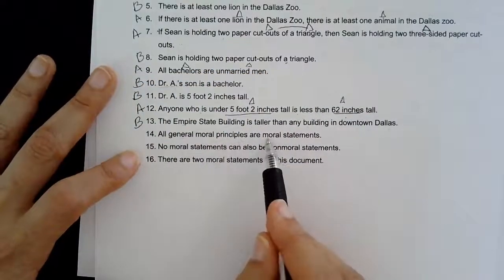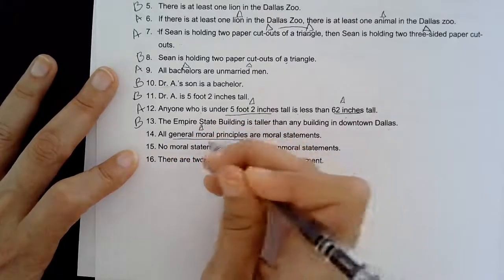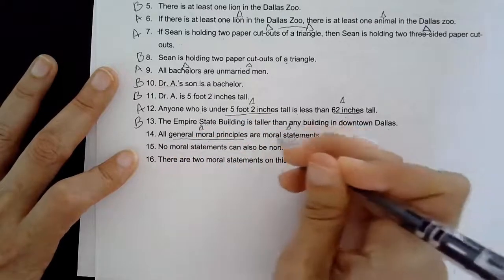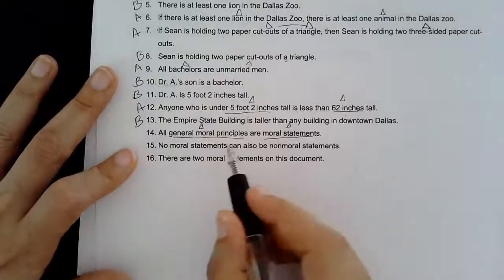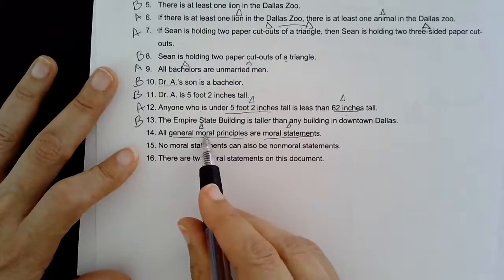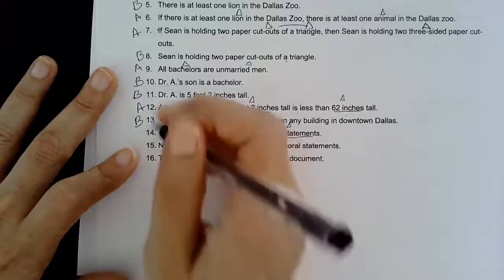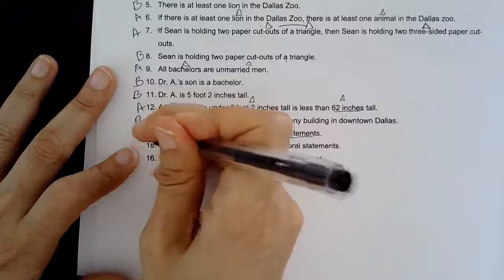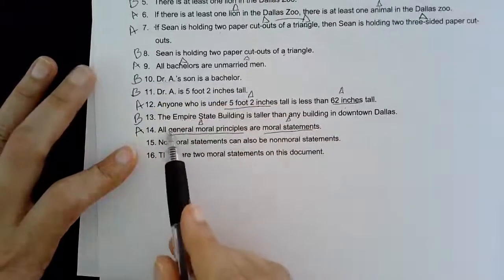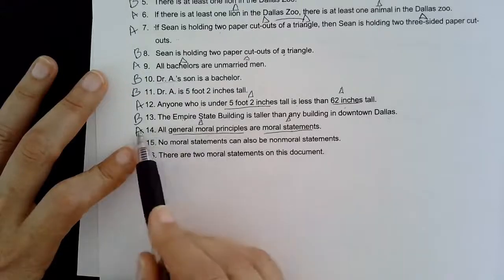All general moral principles are moral statements. Again, all you have to think about is the definition given for this concept and the definition given for this concept. And of course, you realize that this does make a claim about right and wrong, as does this. And you're able to discern using only your mind and knowledge of the definitions that this is known a priori, that you can know with certainty whether this claim is true a priori.